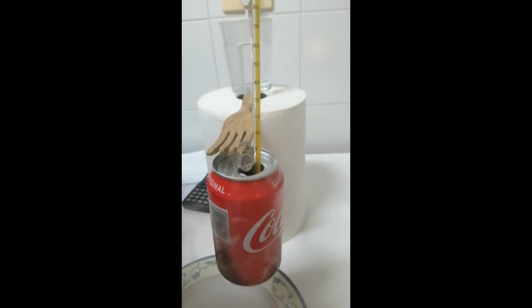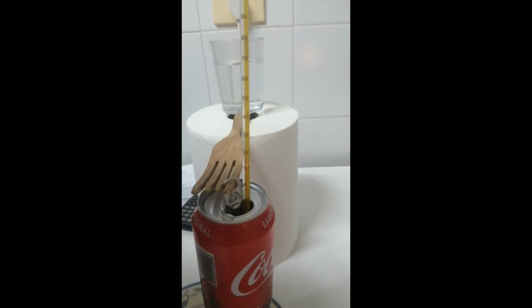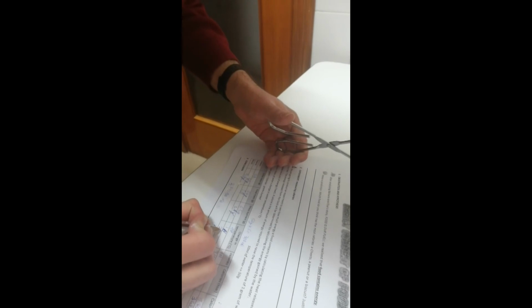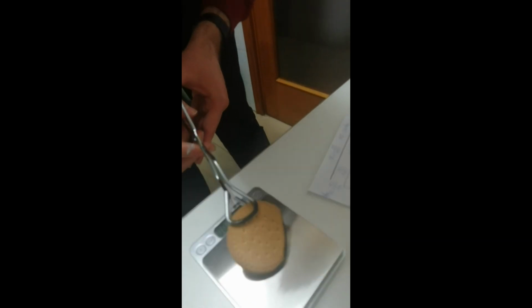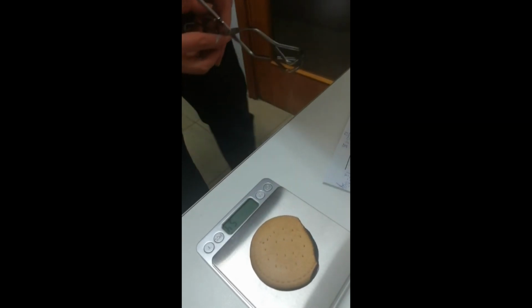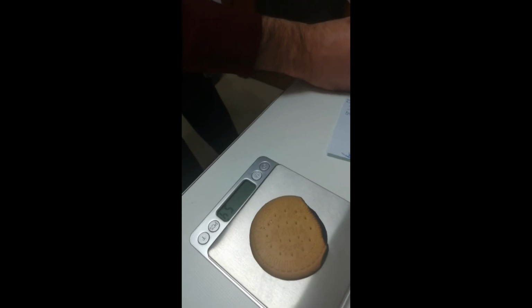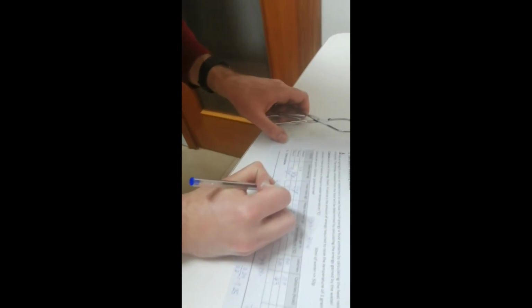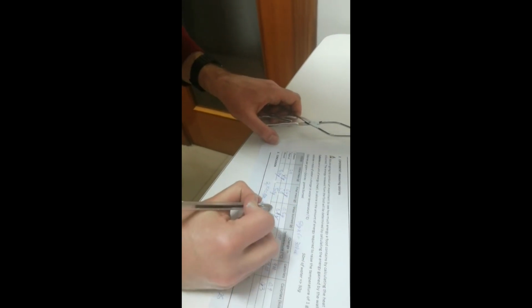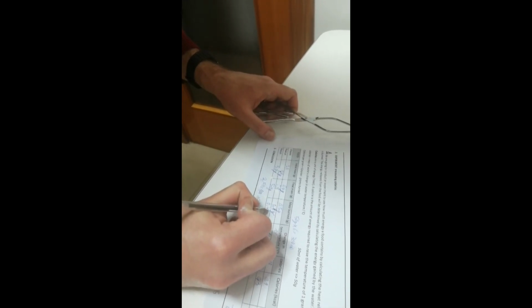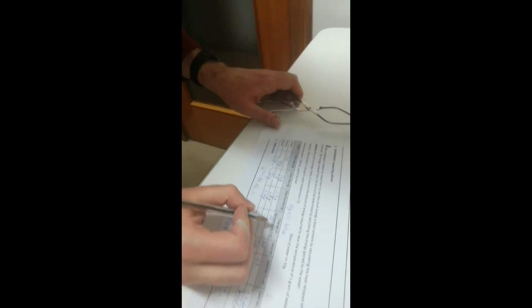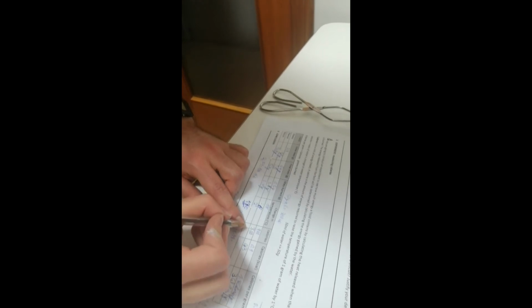Okay, the temperature of the water is now 20 degrees, so that's an increase of 2 degrees. And the final mass of the biscuit is 5.4 grams. So 0.4 grams have been burned. Now we have to determine the calories.